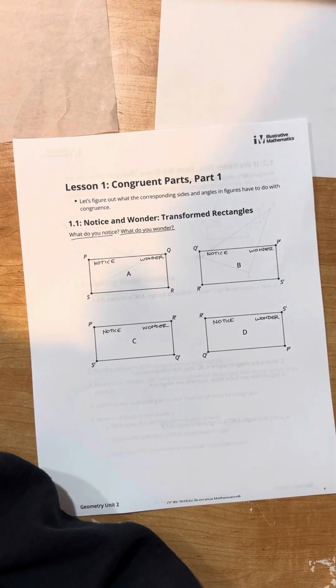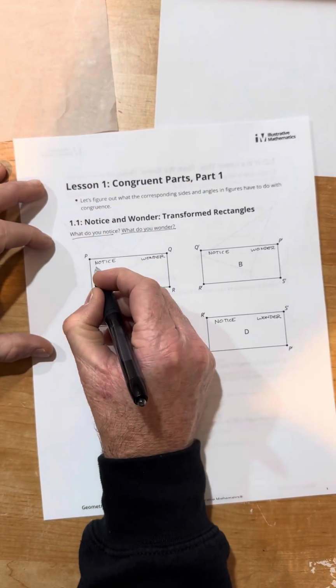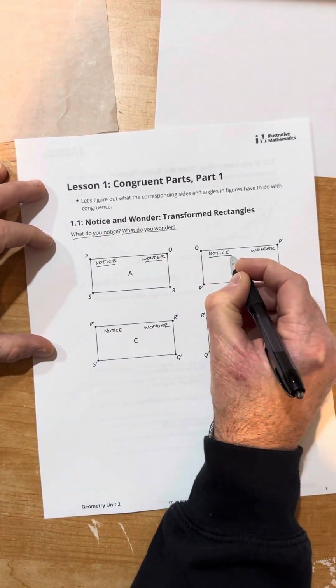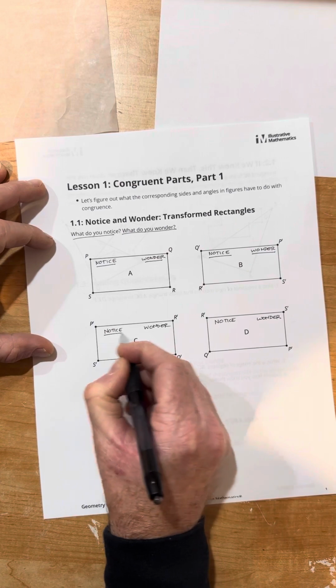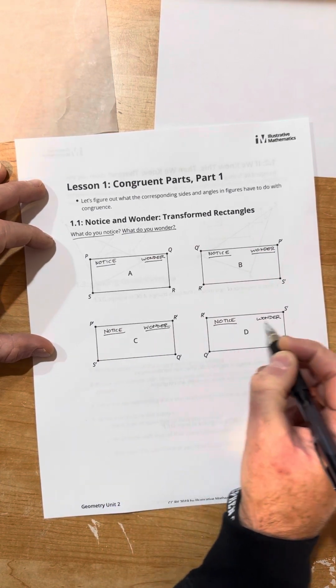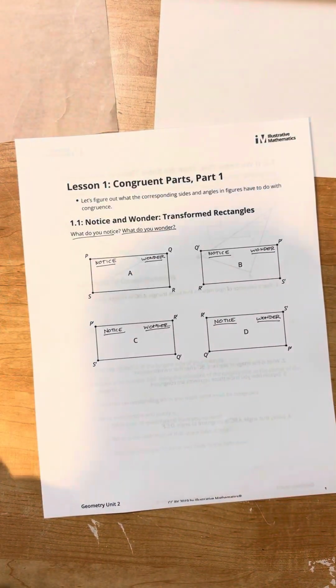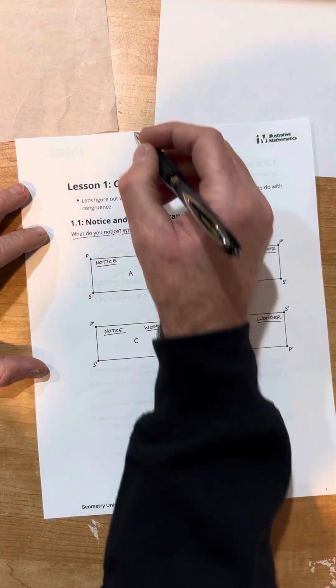What do you notice? What do you wonder? Now this is on page 170.